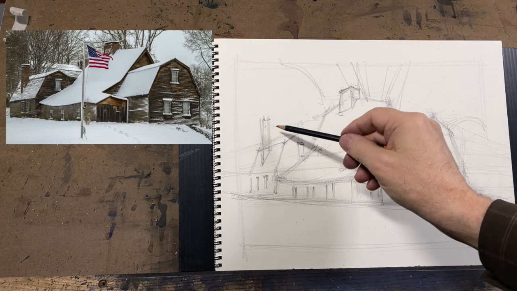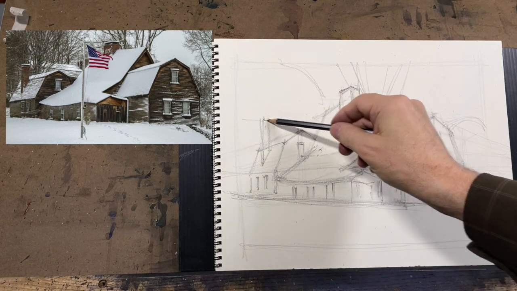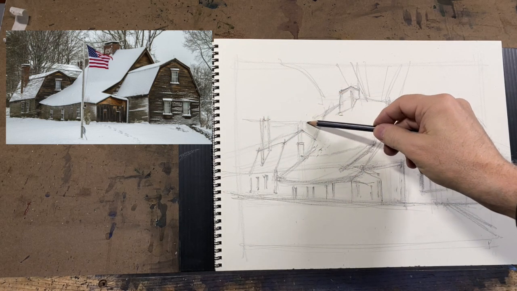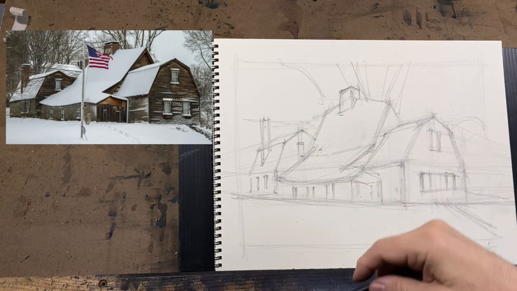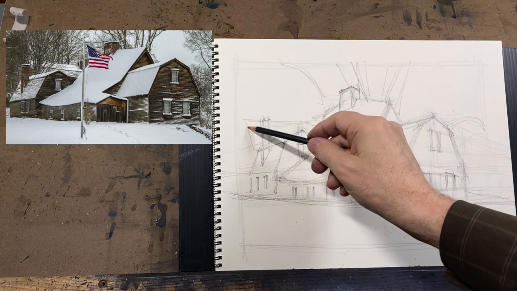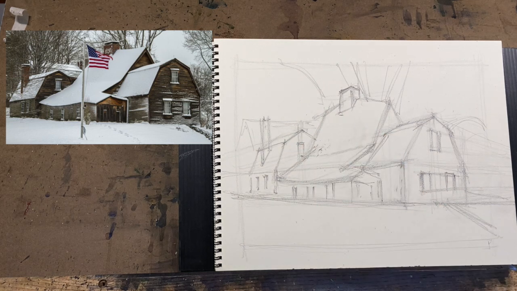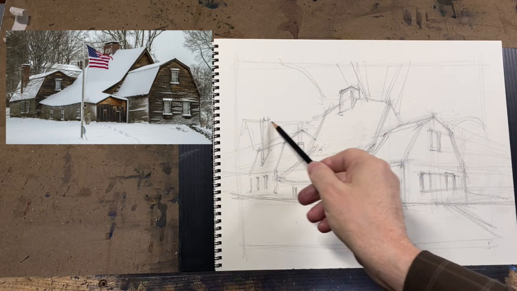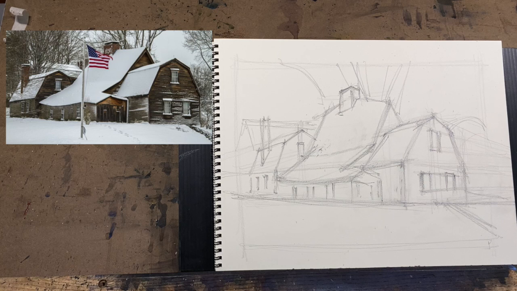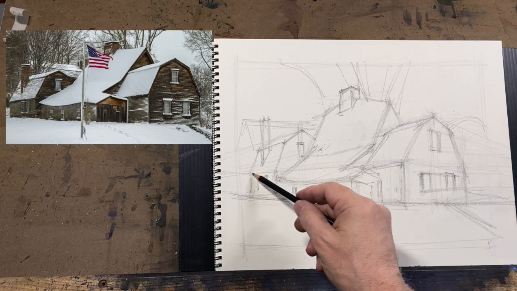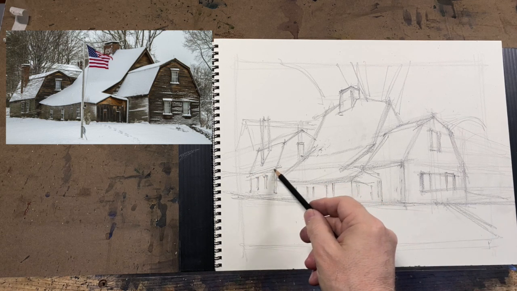There's also a house in the distance which follows not the lines of perspective that we're using here, but it's on a different level and on a different pitch. So as a juxtaposition, it's nice to put that in. It's just a suggestion back there. We don't have to do much with that.